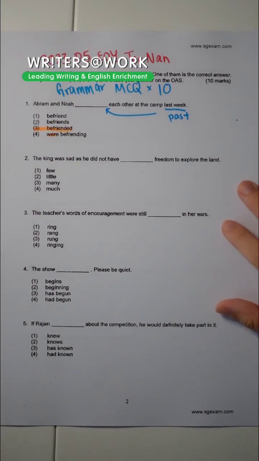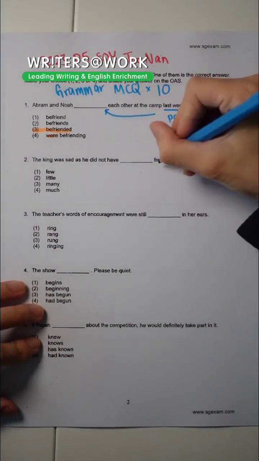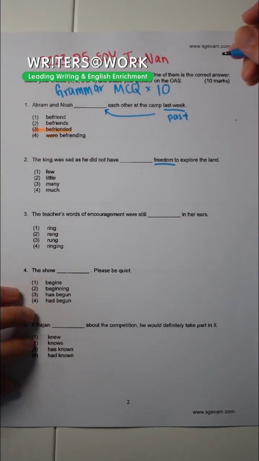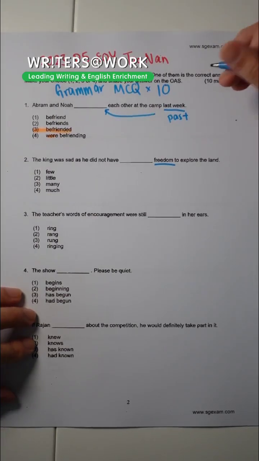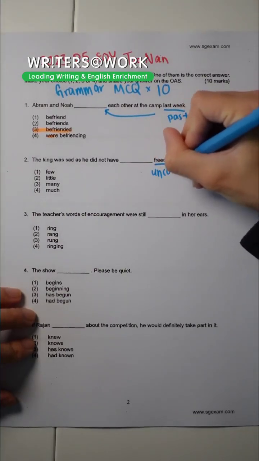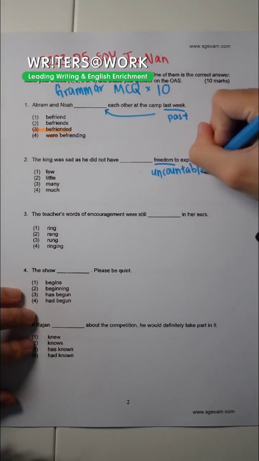Question 2. The king was sad as he did not have blank freedom to explore the land. So the king is feeling blue because he did not have enough freedom to explore the land. Which of these quantifiers is used to refer to freedom? In this case, freedom is used as an uncountable noun. You don't individually count out freedom.